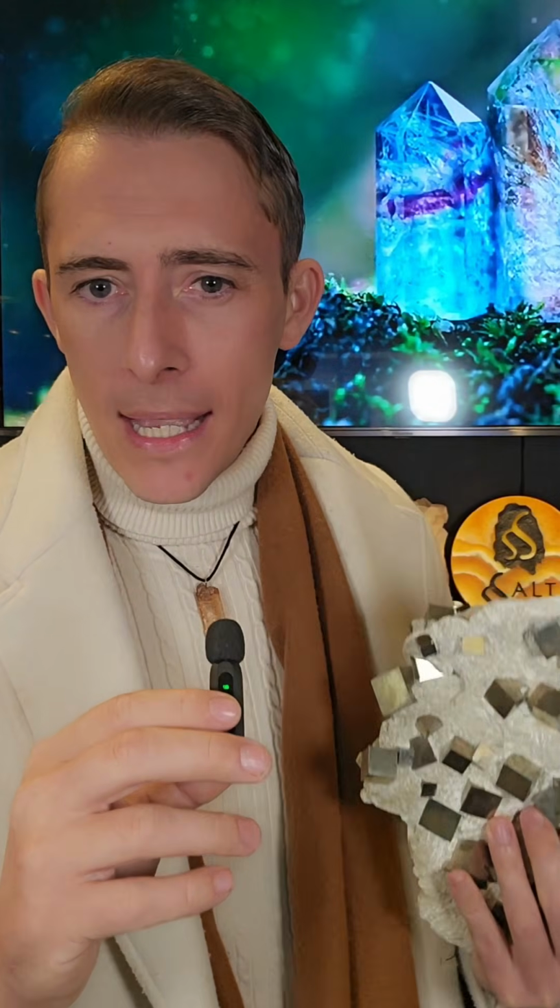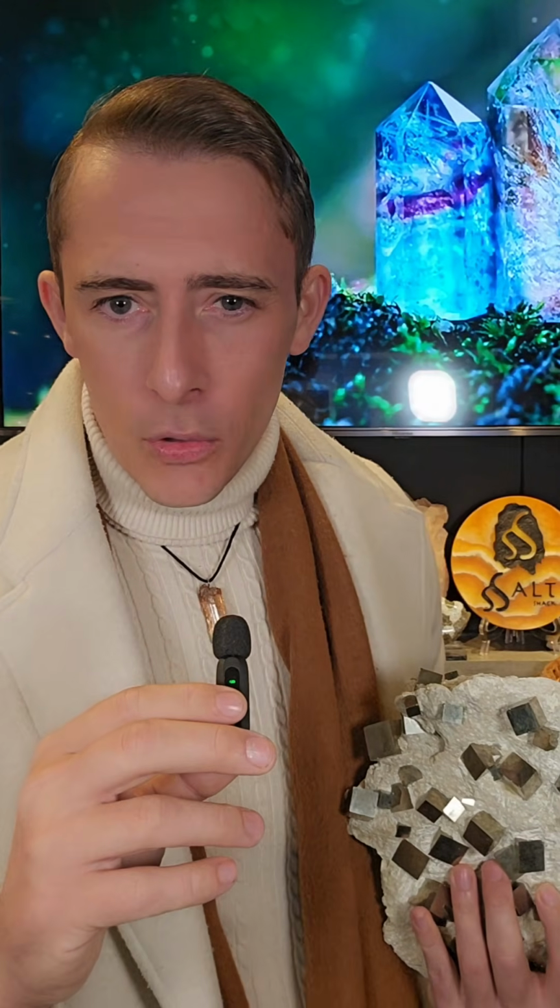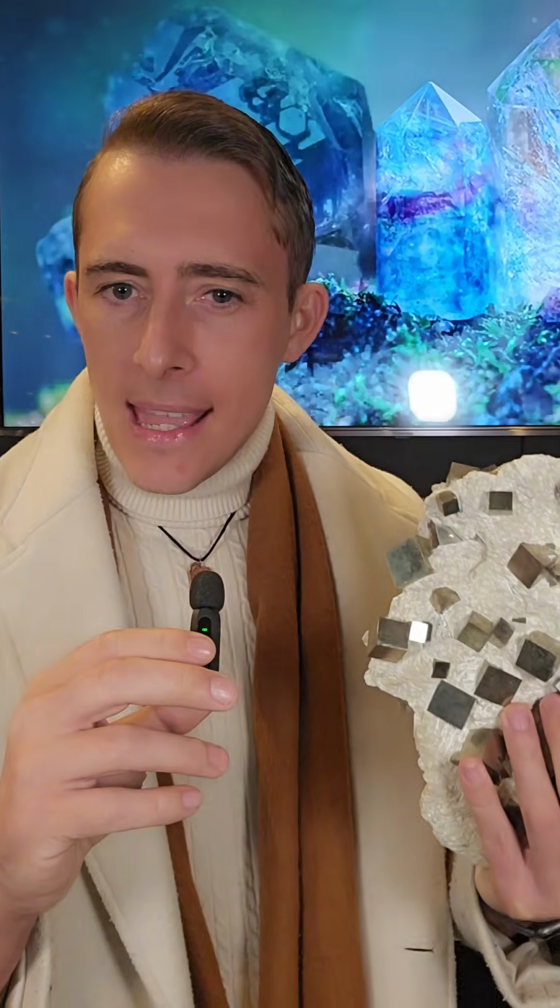They basically mean cubic. Now, if you don't know what a system is, think of it as sort of being the atomic scaffolding for the crystal. It's the way that the atoms appear in space.